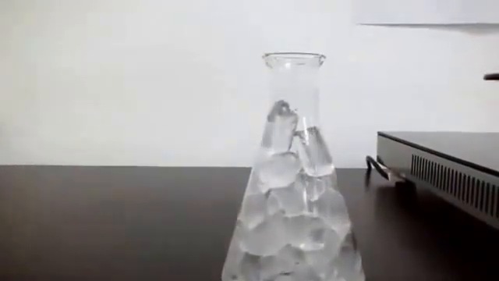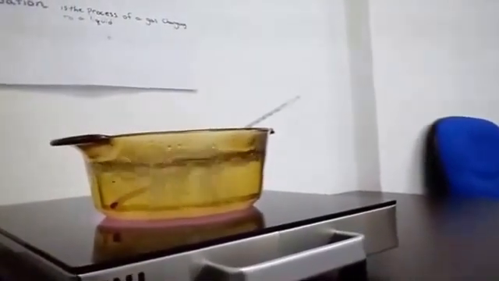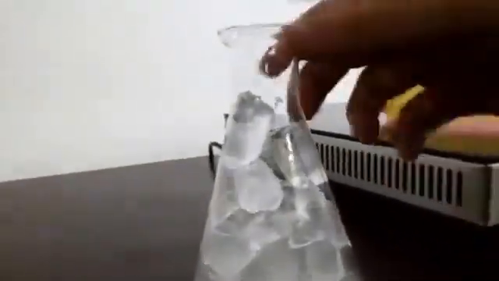Now, this happens when it gets colder. As we see with evaporation, when the liquid gets hotter, it changes to a gas. When the gas gets colder, it changes back into a liquid form.